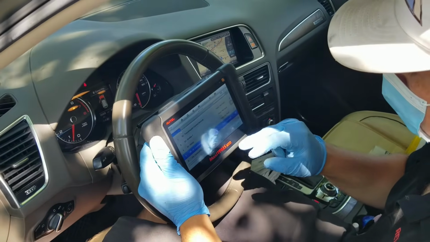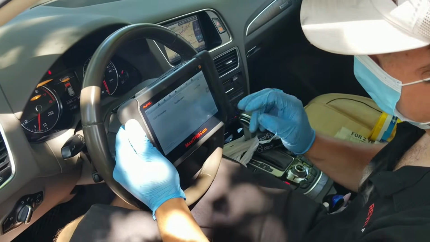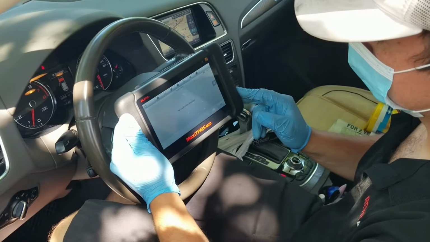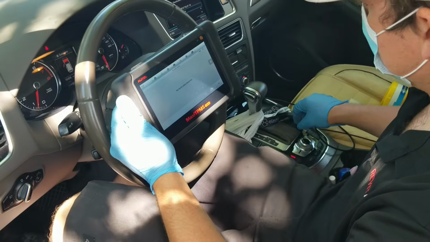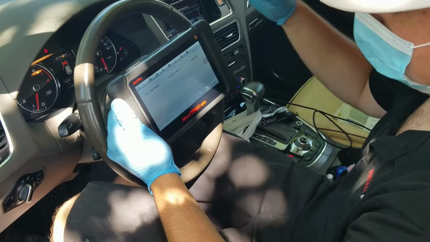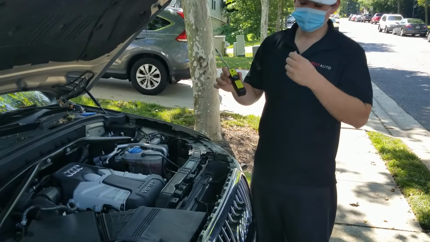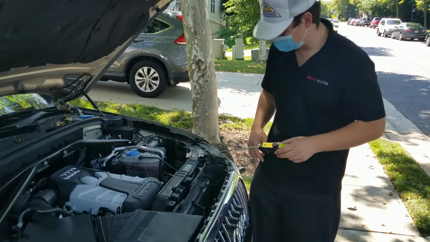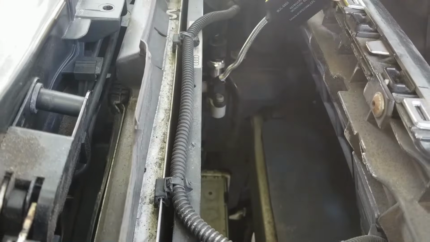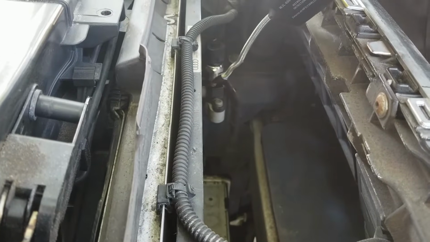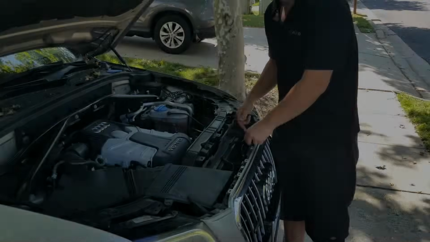Rescan the AC. Trouble codes, no fault codes have been detected. So we know that the AC is working. I'm going to go ahead and let the vehicle run for a little bit. So now before we put the panel back on, I'm just going to use my little tester here to determine if there's any freon. And I have it right around the nozzle, and I have the sensitivity very high, and we don't have any leaks.